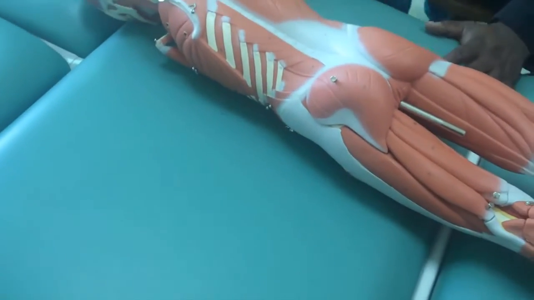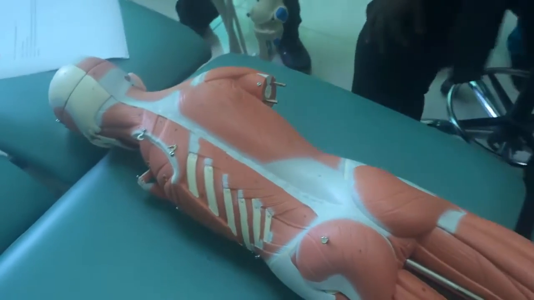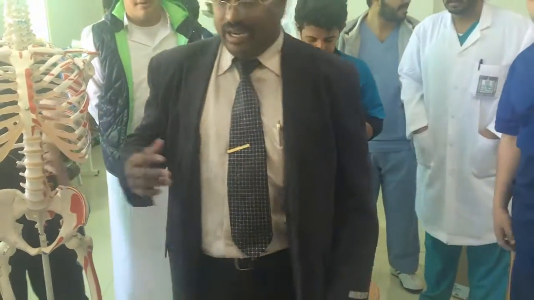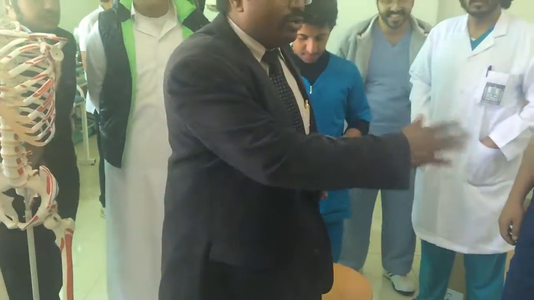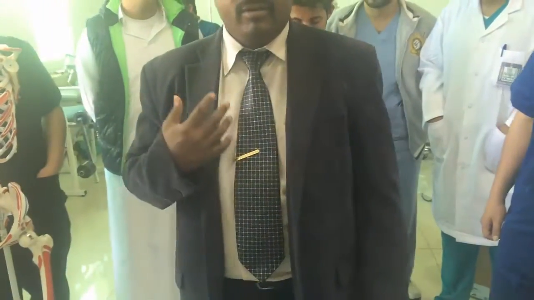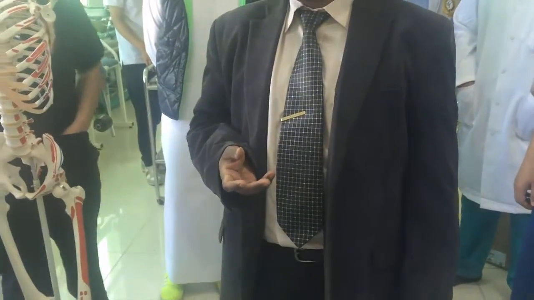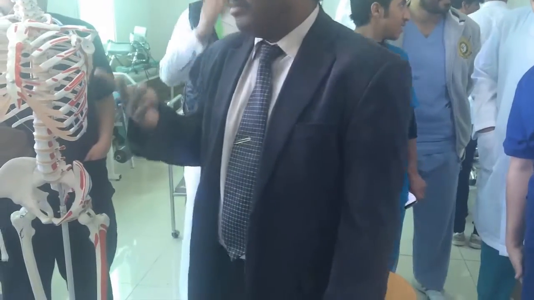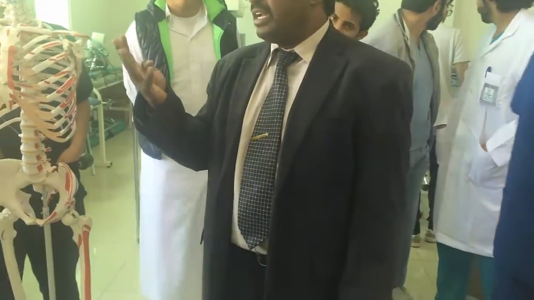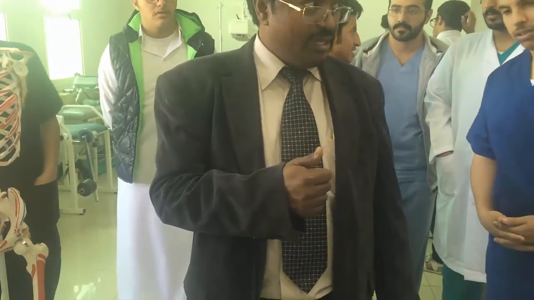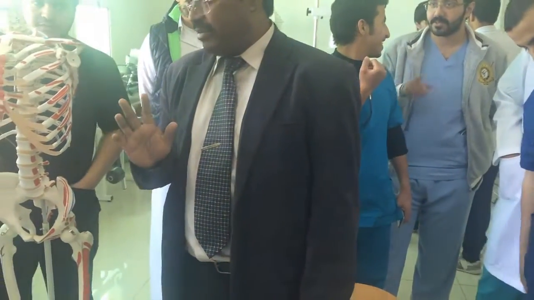Now, the movements of the trunk are flexion, extension, lateral flexion to left, lateral flexion to right, rotation to left, rotation to right. Now, which muscles produce these movements? Flexion: the four abdominals: rectus abdominis, external oblique, internal oblique, transverse abdominis. Extension is done by erector spinae.